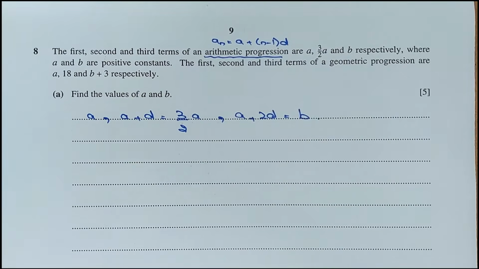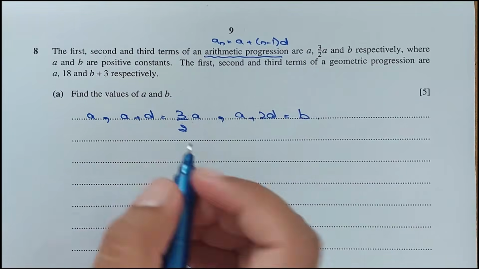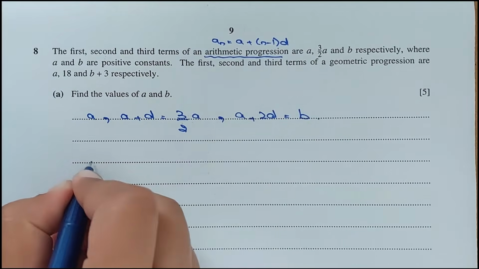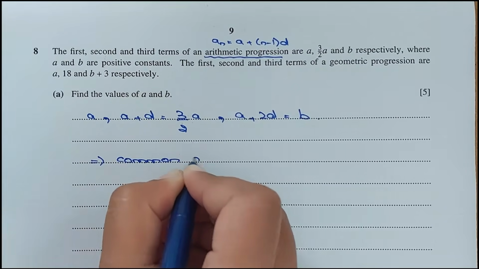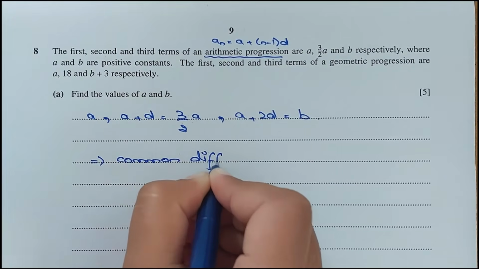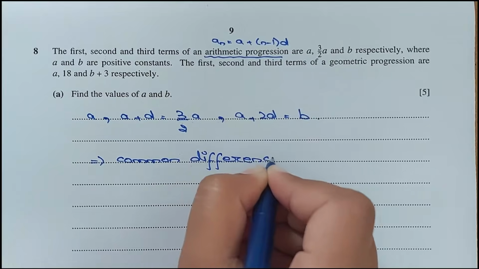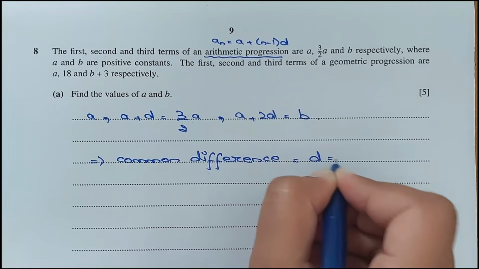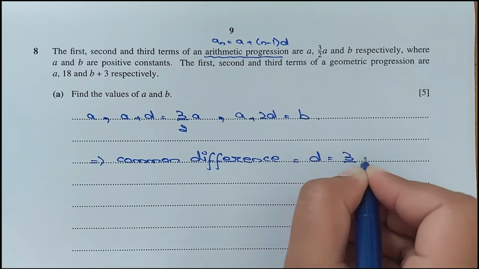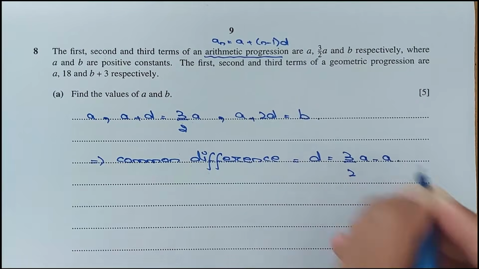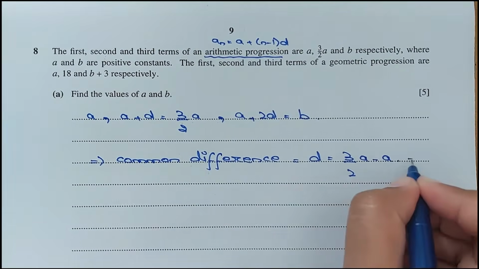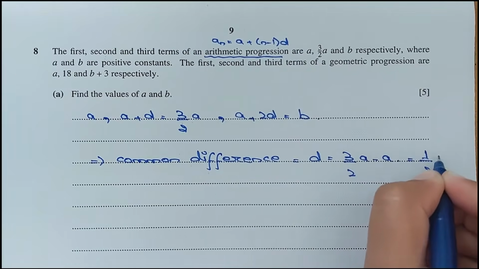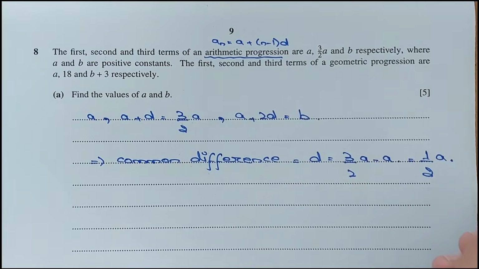The first term is A. So let me solve for D. So what is the D value from here? So the common difference, or the D value, is 3 by 2A minus A. So 3 by 2 minus 1 is equal to 1 by 2. A is the D value in terms of A, right?